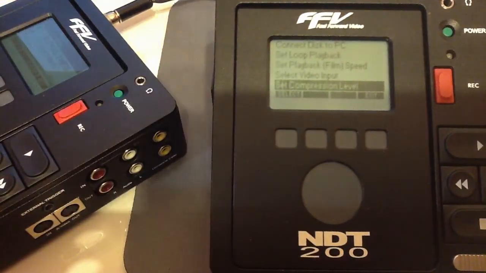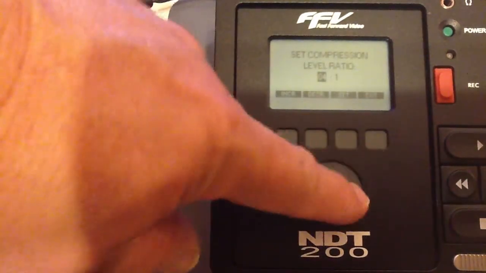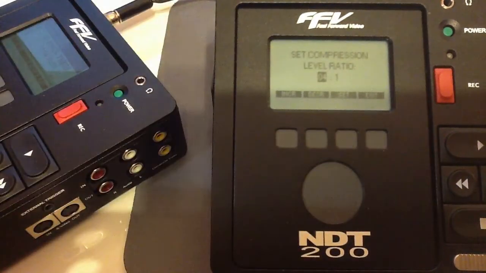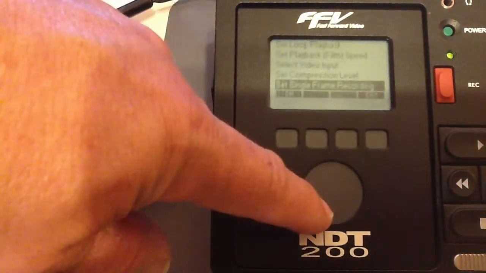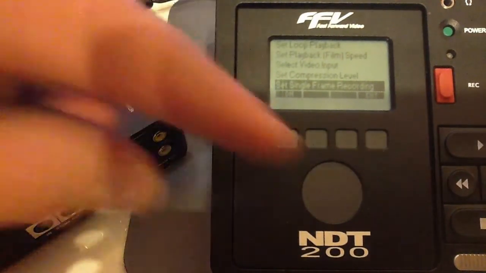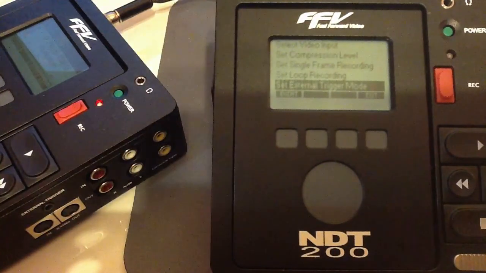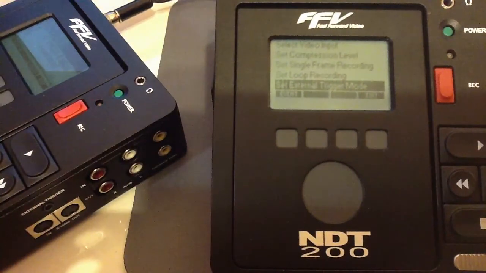Set compression level allows you to vary the compression level from 4:1 all the way to 20:1. Best image quality is at 4:1. Best space usage, or least amount of space usage, is attained with 20:1. Single frame recording allows you to do time-lapsing recording. Set external trigger allows you to use the external trigger to start recording and stop recording with a simple contact closure.